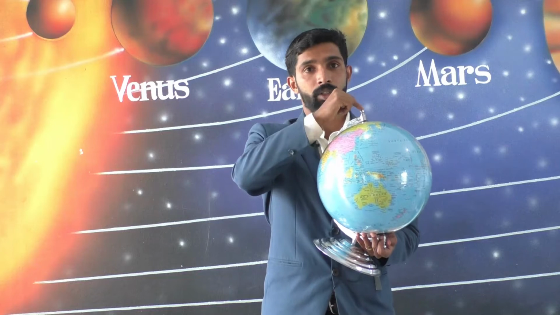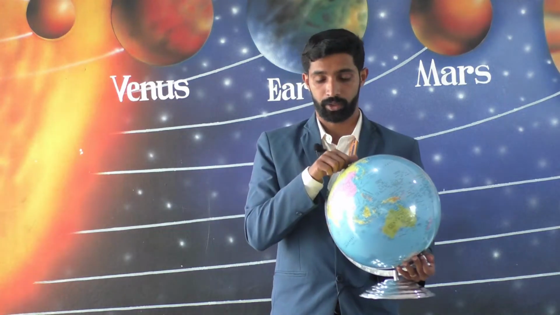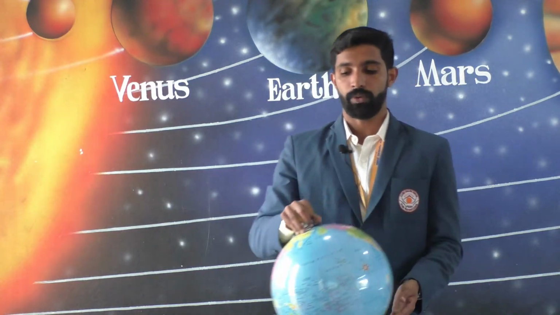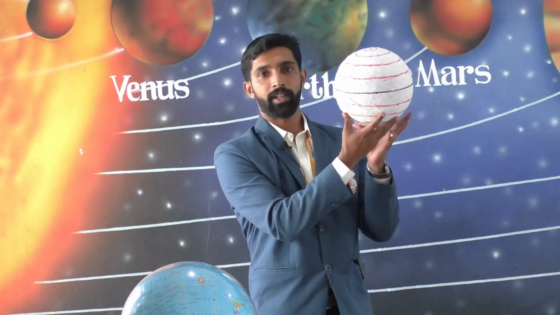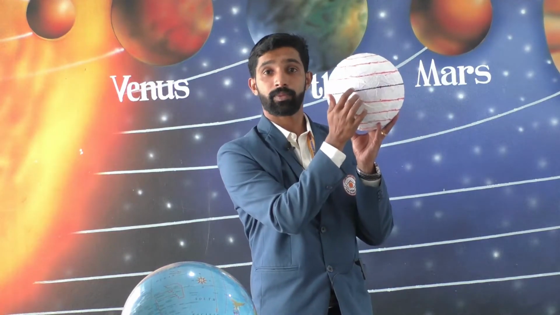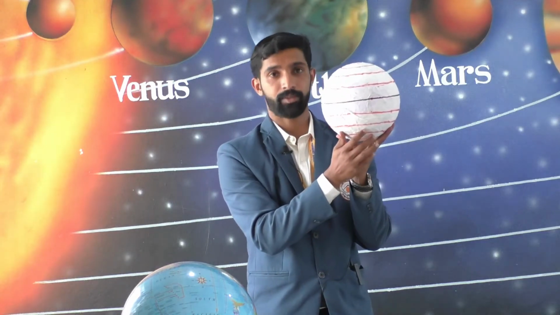Okay, so they run north-south direction. Got it? So now we are going to learn something more about latitudes. You can see the model here. These are known as latitudes. Clear?